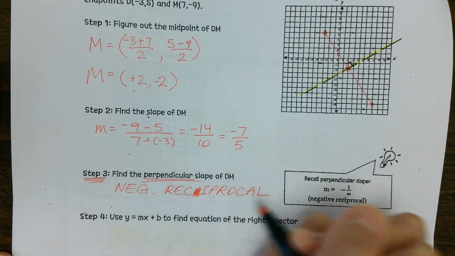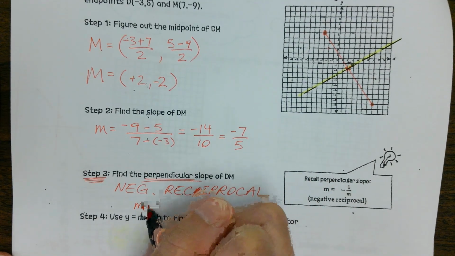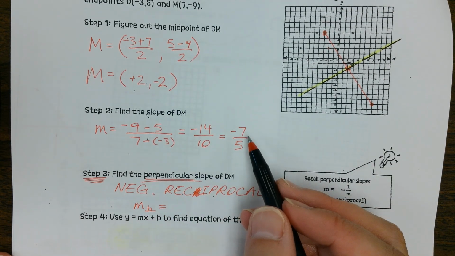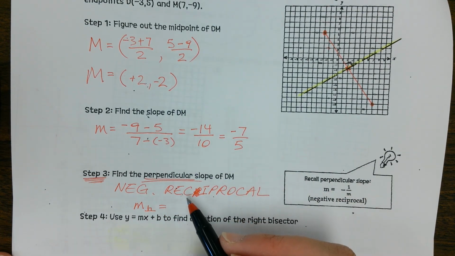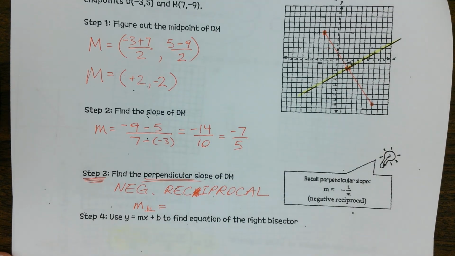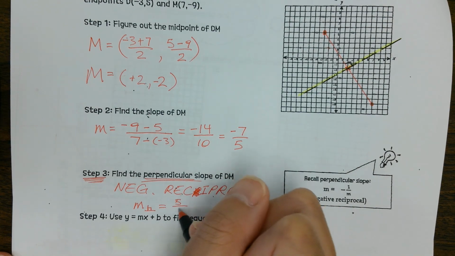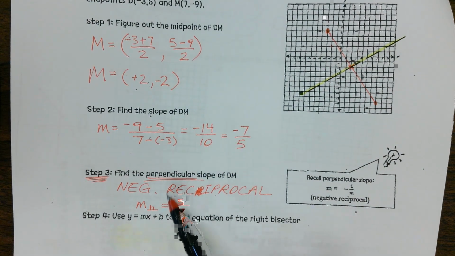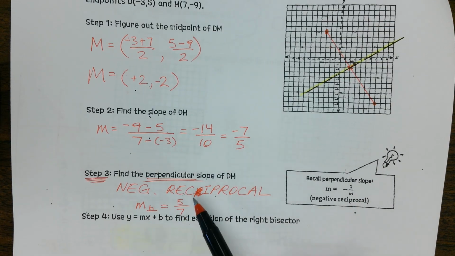So what is the slope now then? If the red line has a slope of negative 7 over 5, the highlighted line will have a slope of 5 over 7. Positive 5 over 7. Good, because it's negative, now it's positive. 7 over 5, now it's 5 over 7.